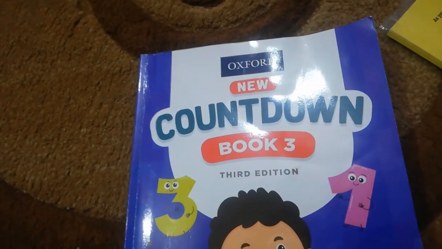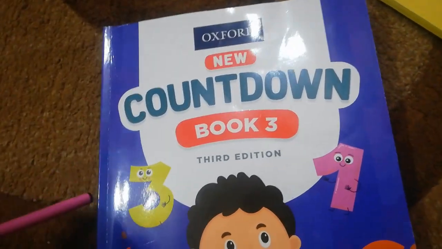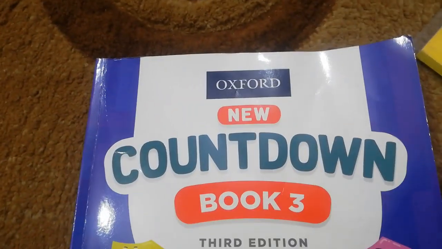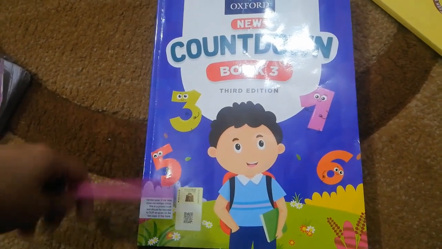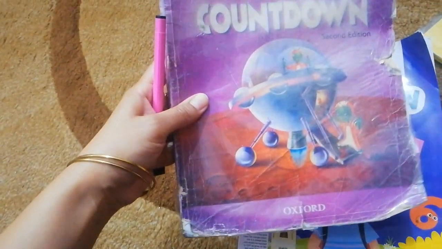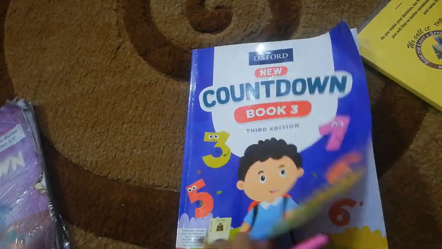So today I'm here to tell you about the maths book for class 3. It's Countdown, the third edition, as you can see, and it's the book of Oxford. Its monogram is here. It looks like this from the back side. Okay, so this is the book that you have to buy. It was just an old book which you do not need anymore. Buy the new one, and it's the third edition.